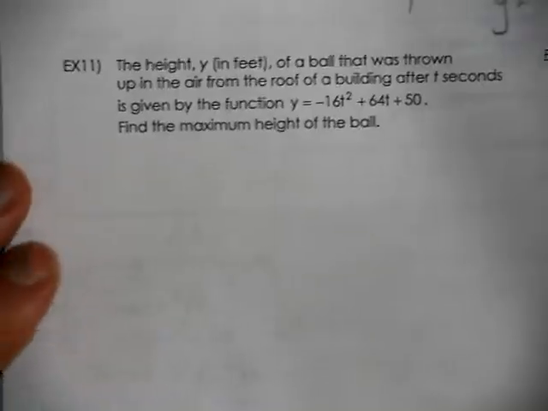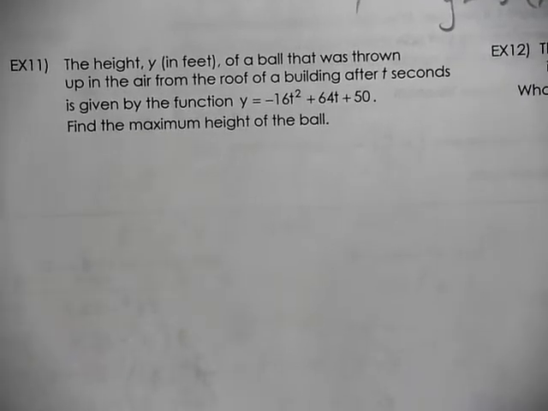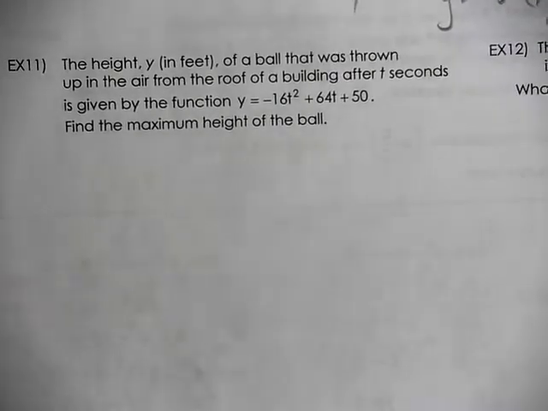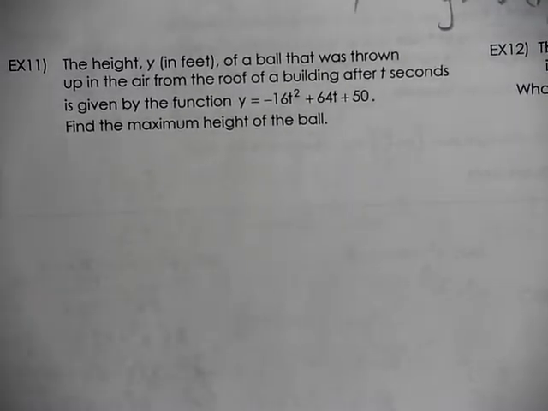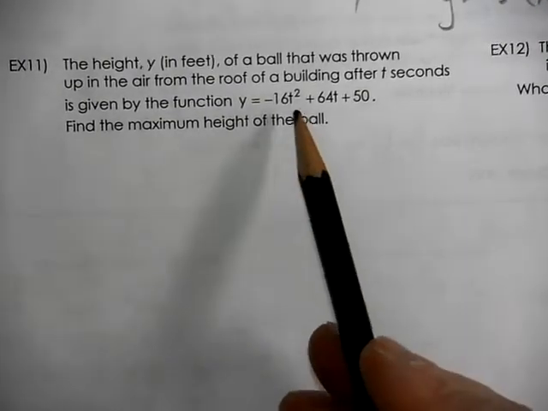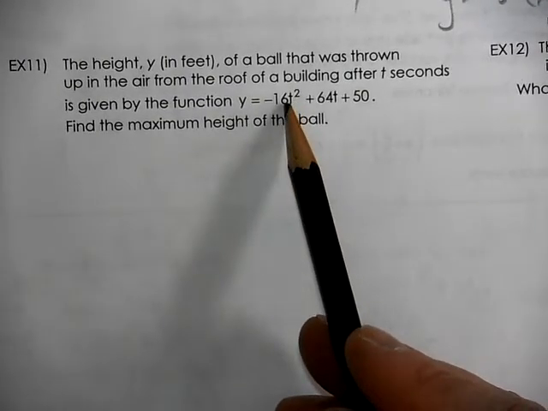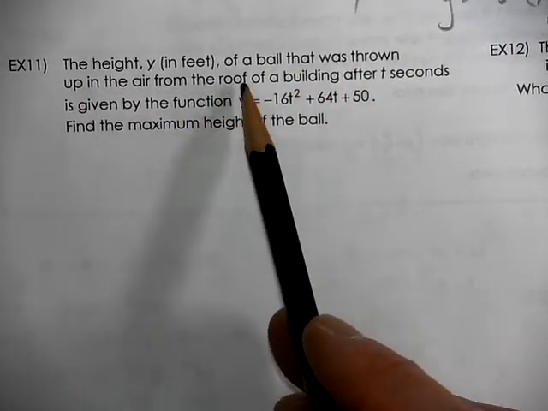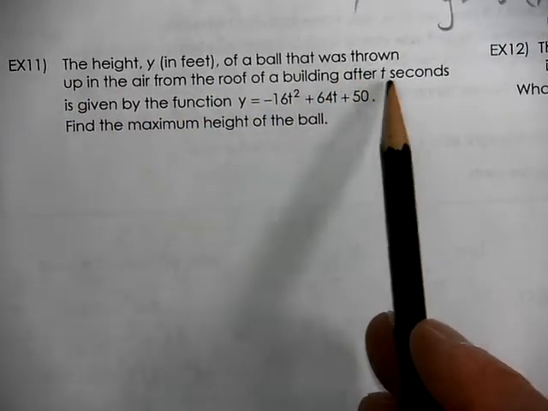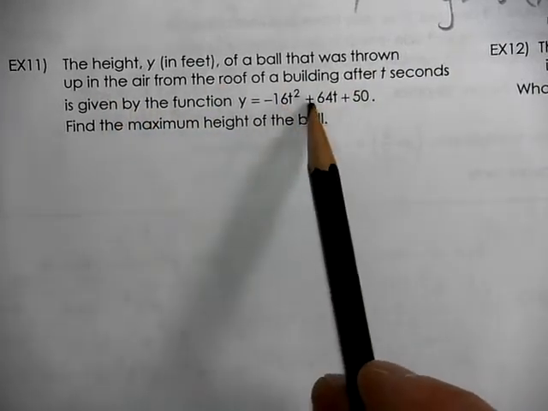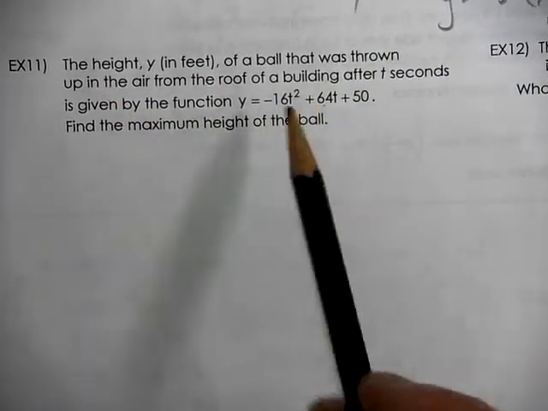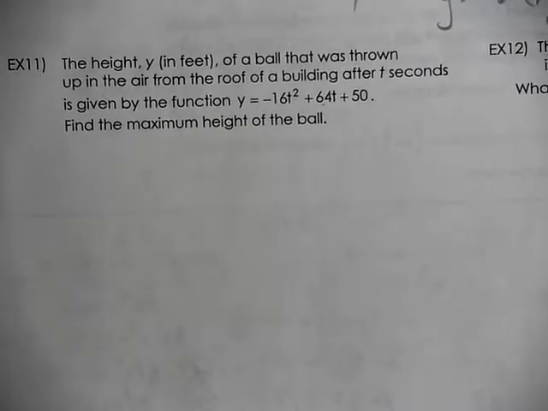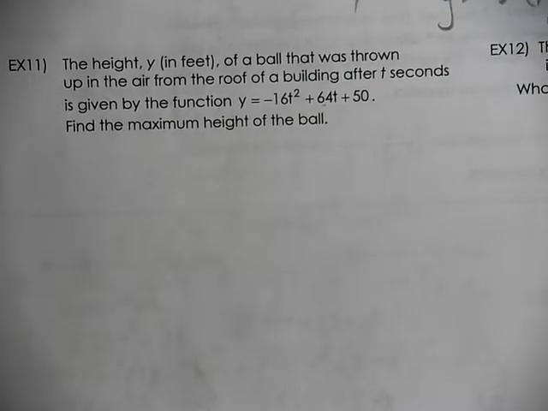So now we're going to look at some word problems. Here's a formula for throwing an object, not just dropping an object. A ball was thrown up in the air from the roof of a building, and after t seconds this is our height. So what is the maximum height? Really, we're looking for the vertex. We're looking for the y value that gives a maximum height.